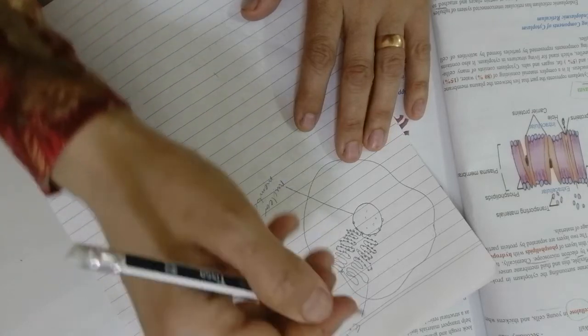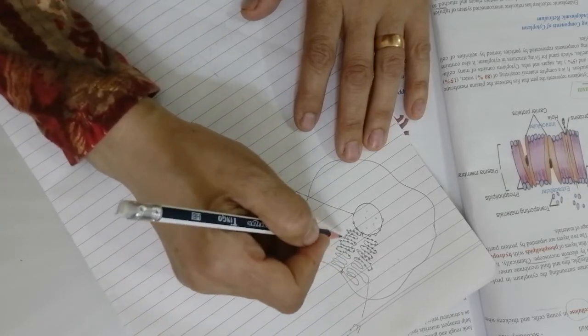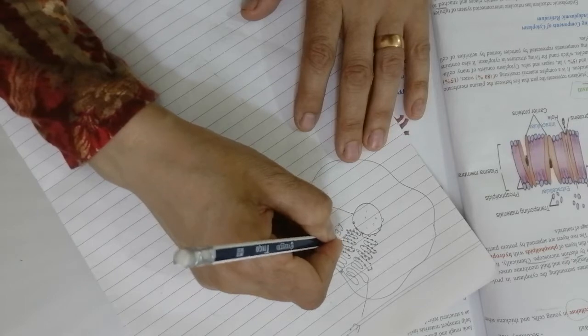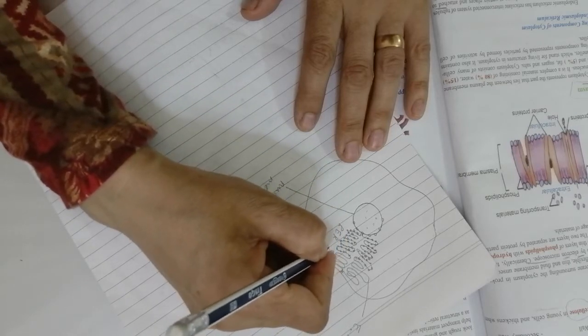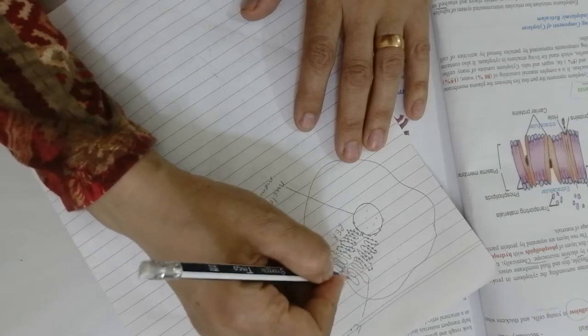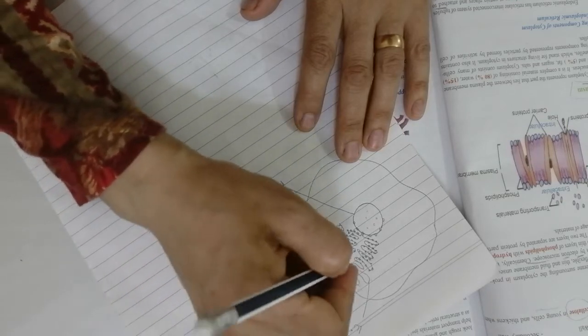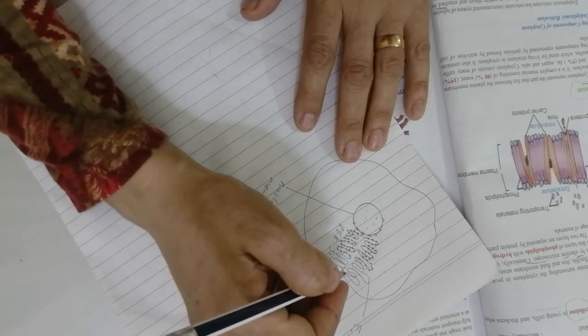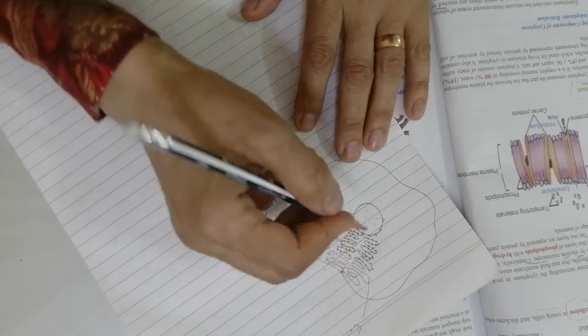So here is the rough endoplasmic reticulum and here is the smooth endoplasmic reticulum that has none of these particles on its surface.